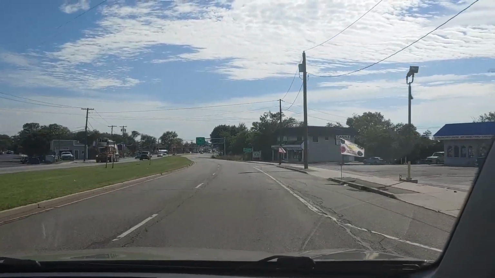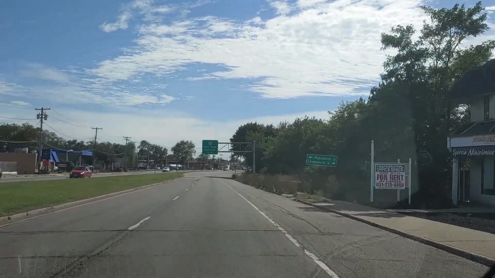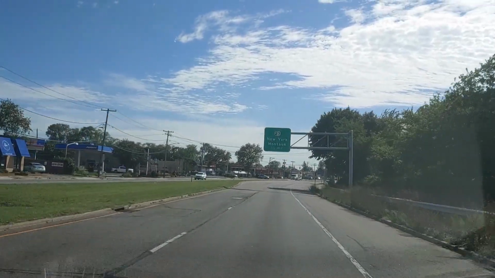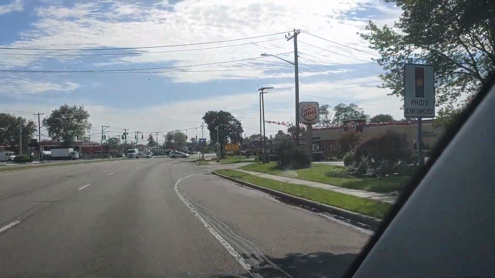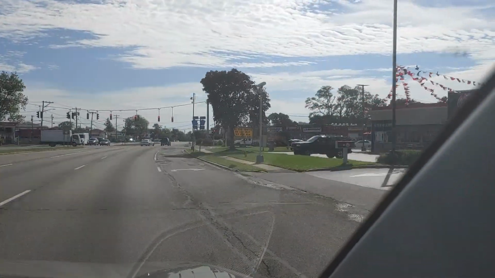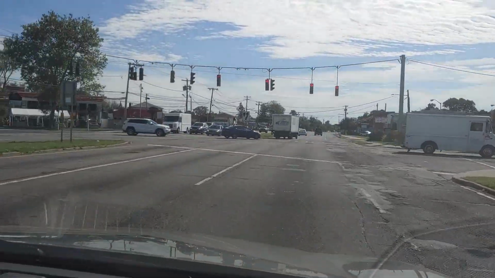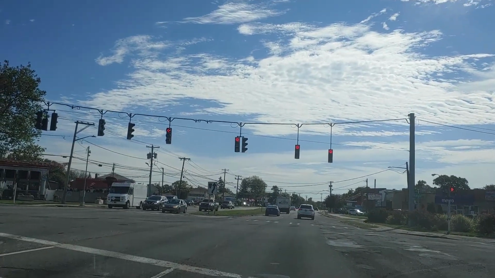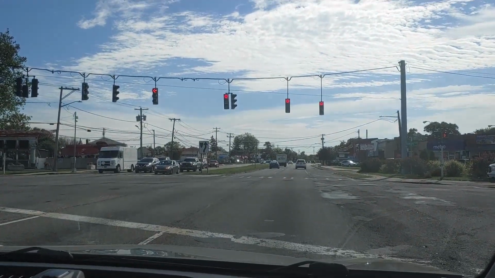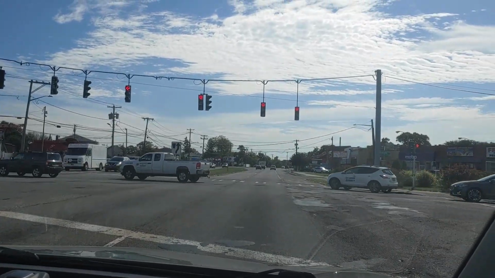The question is, how long is that light yellow? Not yellow. Amber. And we remember 1 second for every 10 miles per hour of the posted speed limit. So this particular light here, as we approached it, if it was amber, it would stay amber for 5 seconds due to the fact that the speed limit of this road is 50 miles per hour.